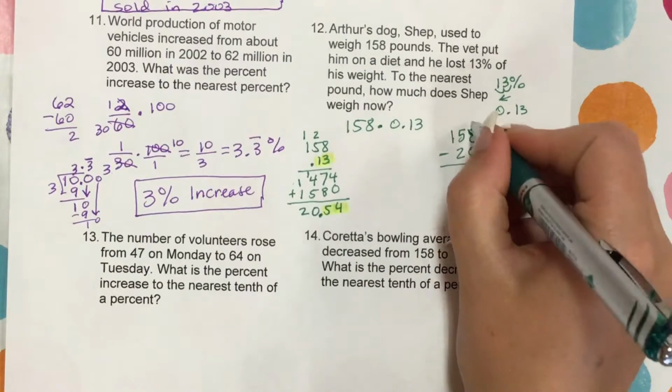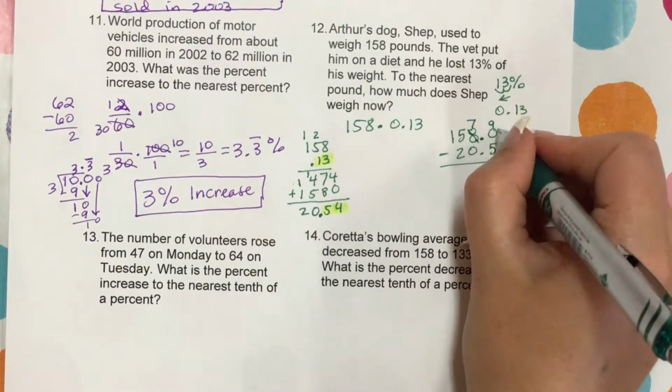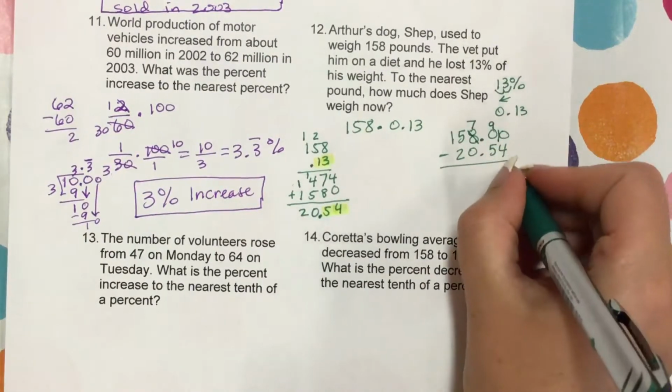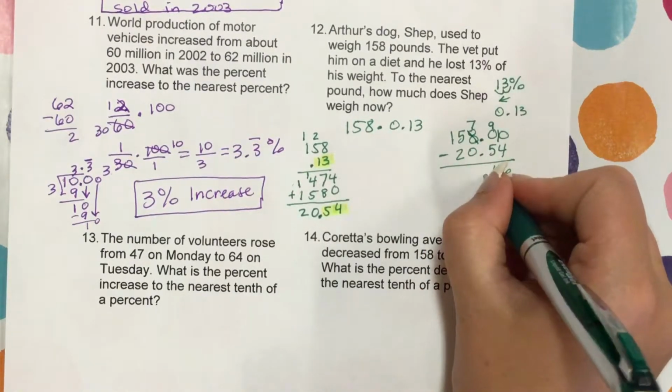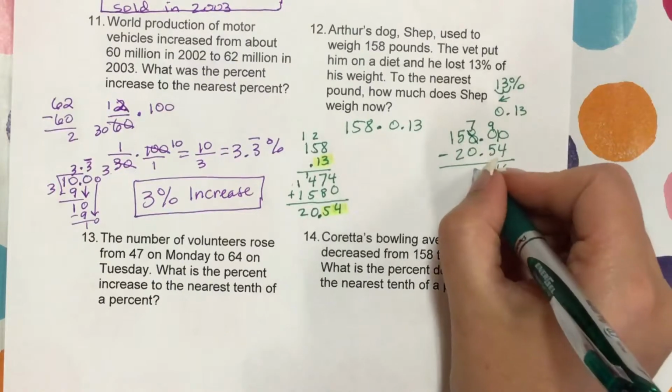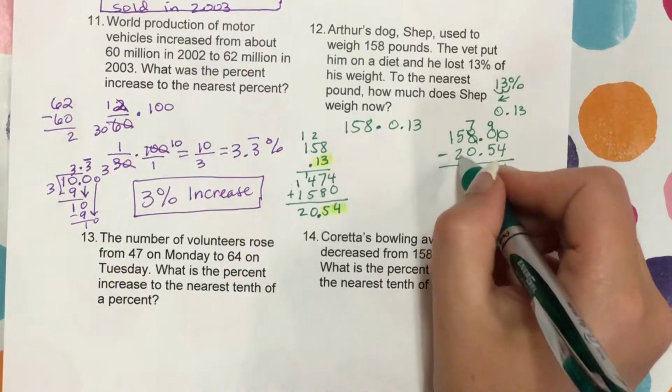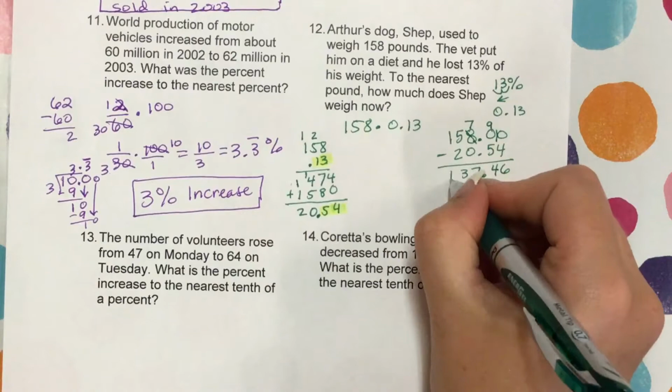I need to borrow from this 8, making that a 7, this a 9, and that a 10. 10 take away 4 is 6. 9 take away 5 is 4. I drop down the decimal. 7 take away 0 is 7. 5 take away 2 is 3, and then 1 drops down.